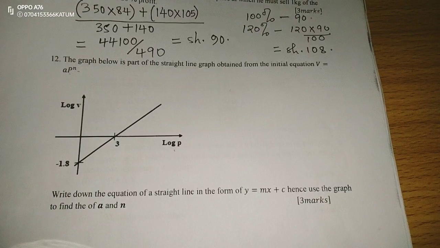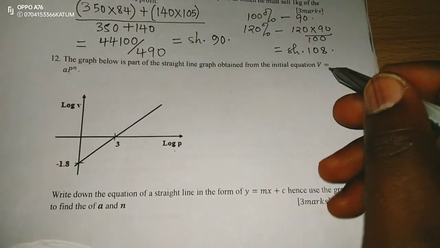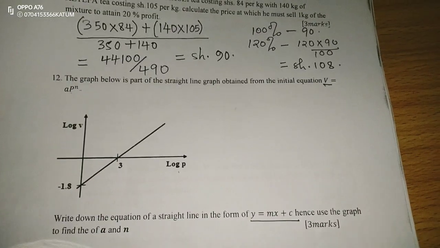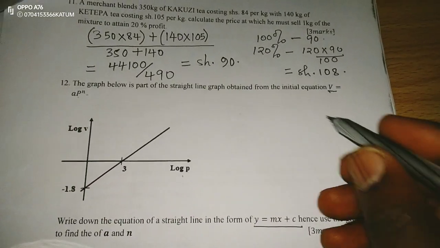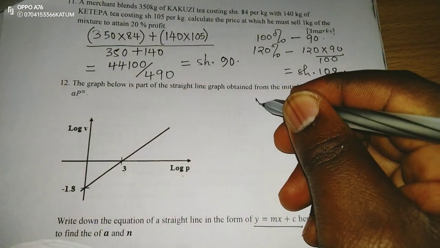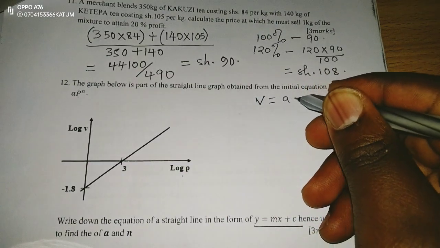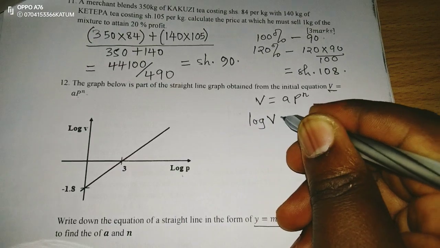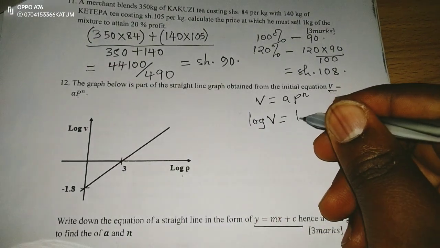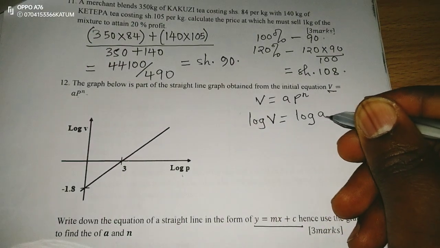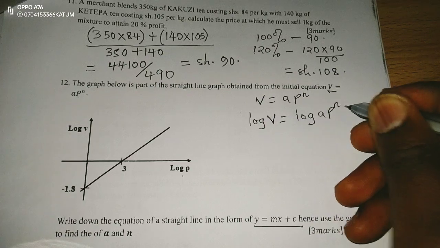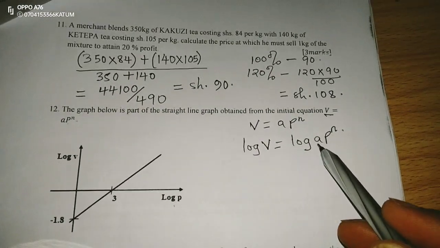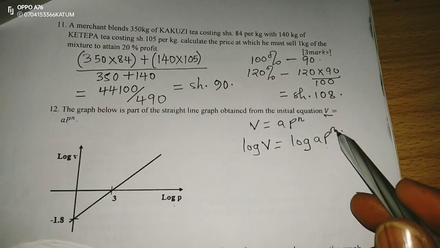Therefore, I will start by simplifying this equation to become a linear equation, so I have to apply logarithms on both sides. Because v equals a p power n, I can take logarithms on both sides. We introduce logs. Then we apply the laws of logarithms. This is the log of a multiplied by p raised to n.